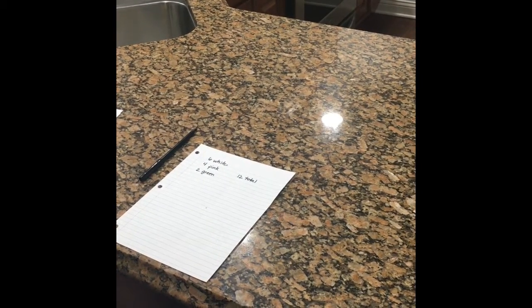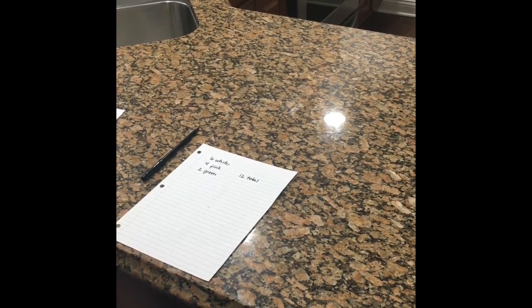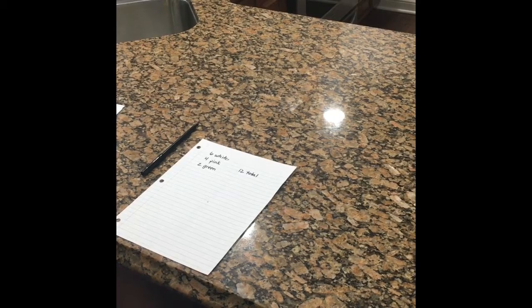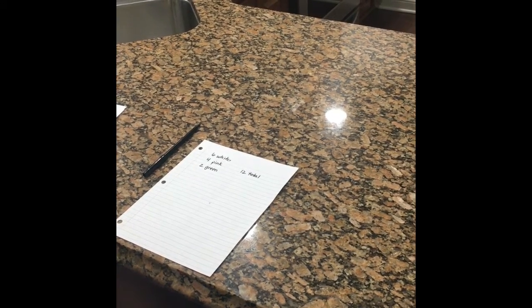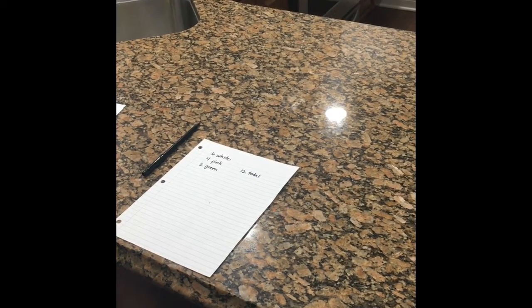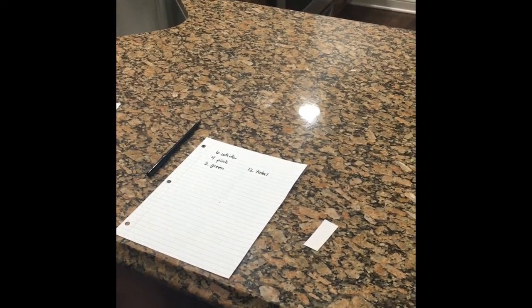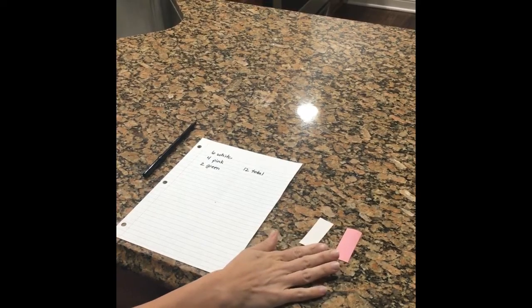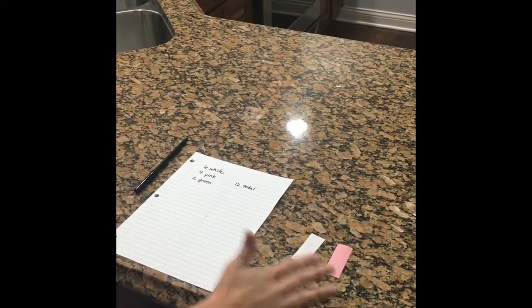Okay, in my experiment, I'm going to pick from my cup 2 pieces of paper without replacement. This makes it a multi-stage experiment because I'm not choosing once, but twice. And also the words without replacement are very, very important. My first piece of paper I'm picking is white. My second piece of paper that I am picking is pink. Remember I said without replacement. I did not place my white paper back in my cup before choosing my pink.